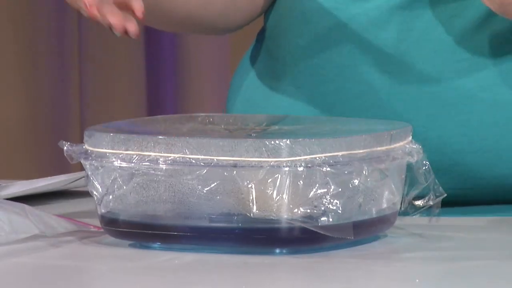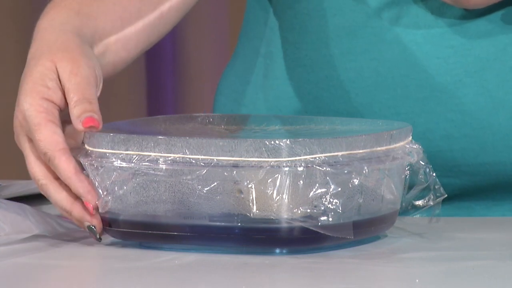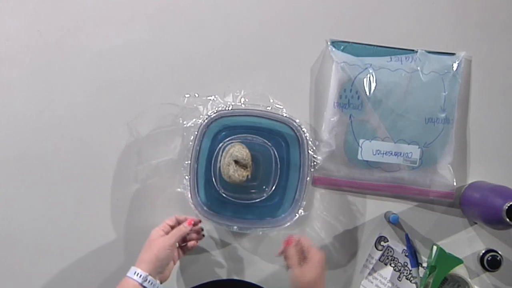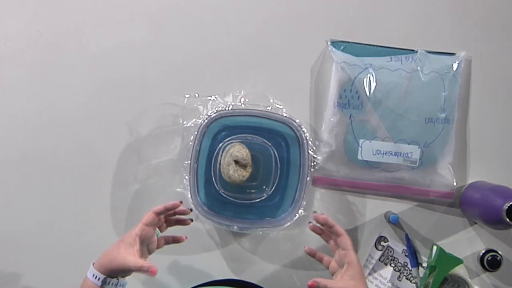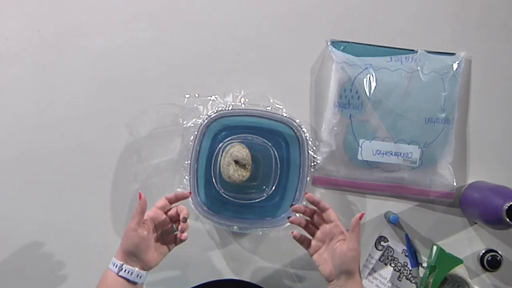Now, I want you to think about some other ways that you could create the water cycle and observe the water cycle at your house. For example, I grabbed some containers from my kitchen and I put my water in the bottom of the big container. I put a small container in the middle with a rock and I covered it with plastic wrap, and I can see the water cycle happening right here.